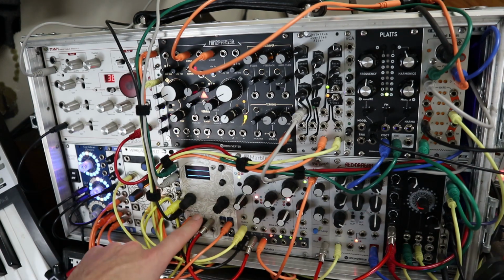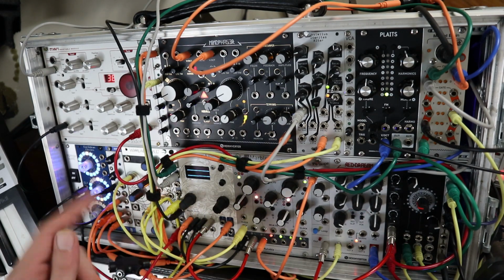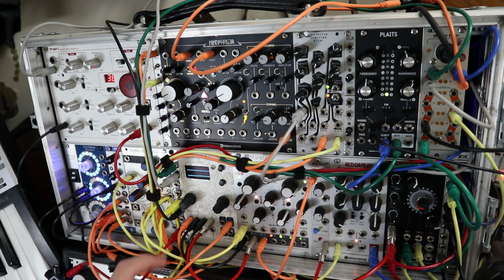Here I've got the Ornaments and Crime in my live performance. Generally, I use this in Peaks mode. So it's a quad envelopes. And then the bottom inputs here, these are the CV controls for the different decay amounts.